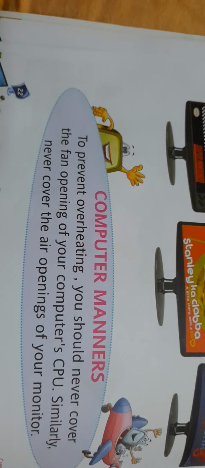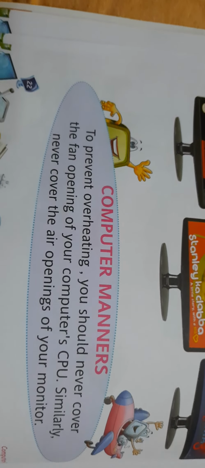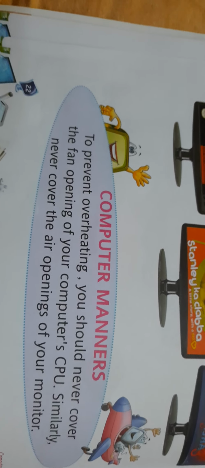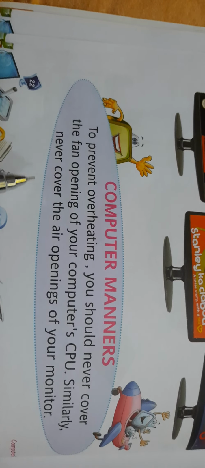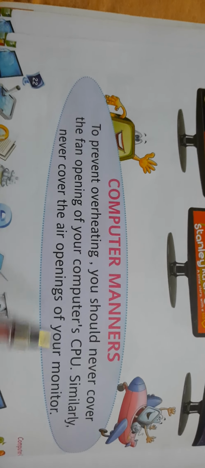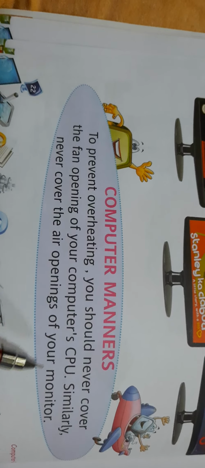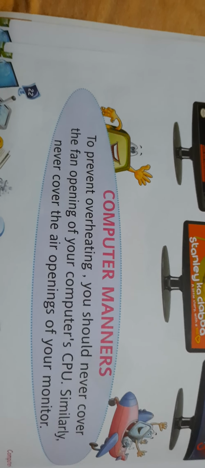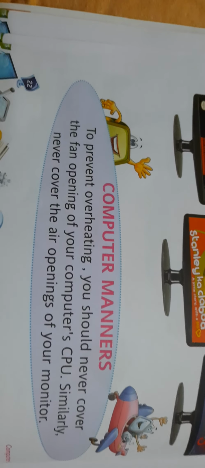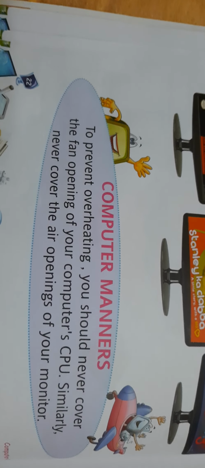But when it is on, you will not cover any part of the computer, not just the CPU but any part of the computer. Similarly, never cover the air openings of your monitor. While working, you will never cover it. But when you are not working, you need to cover your computer system because it is very sensitive to dust.